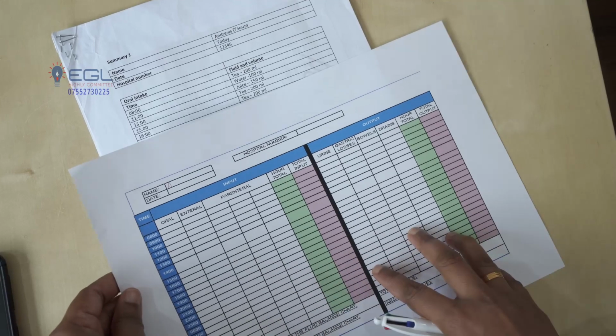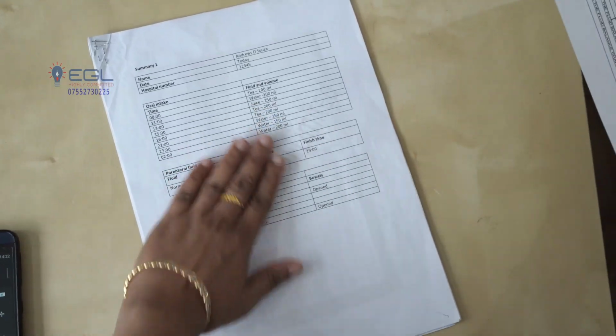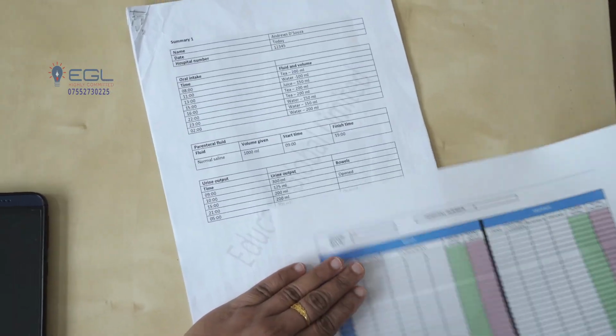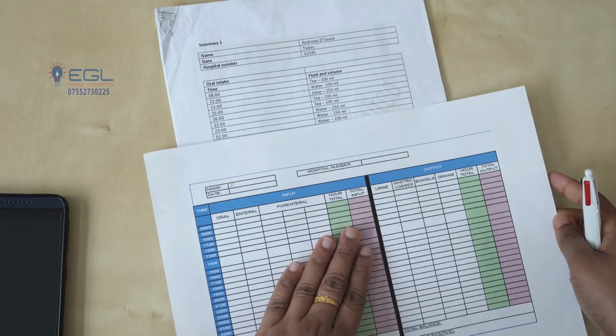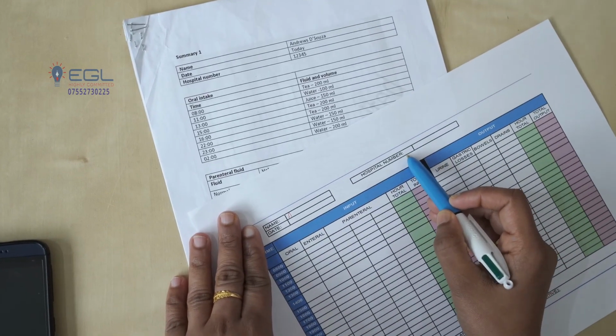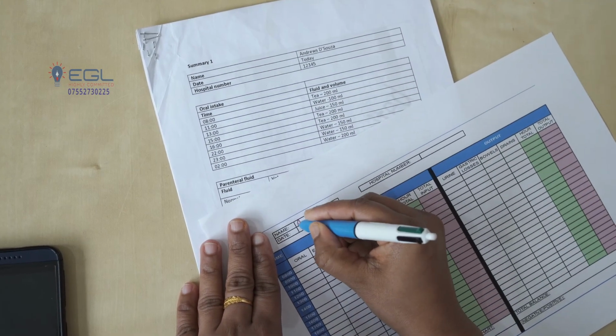All right, so this is how the fluid balance chart is going to look. And this is the summary that I'm required to complete. So I need to make sure I transpose all the information on the summary onto this fluid balance chart. So this name, date, and hospital number of the patient, which is already given here. So let me copy that first.